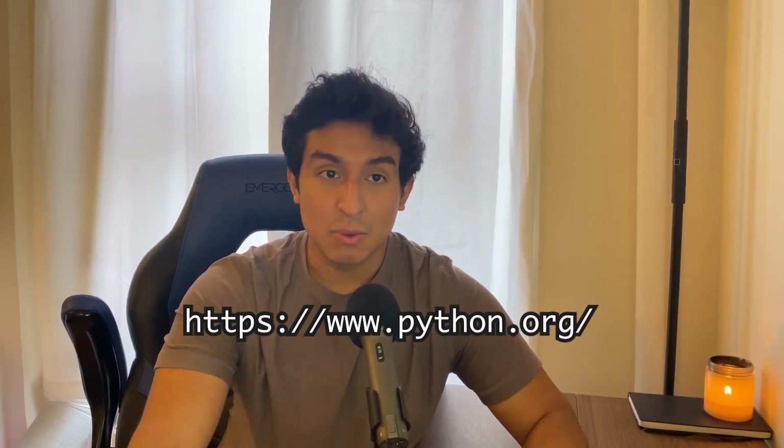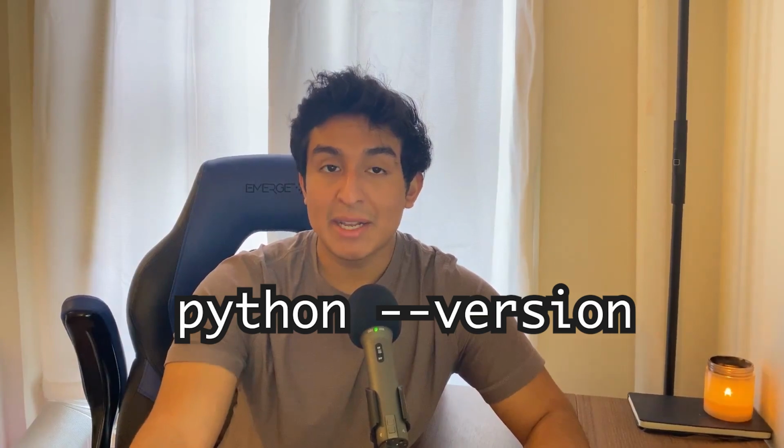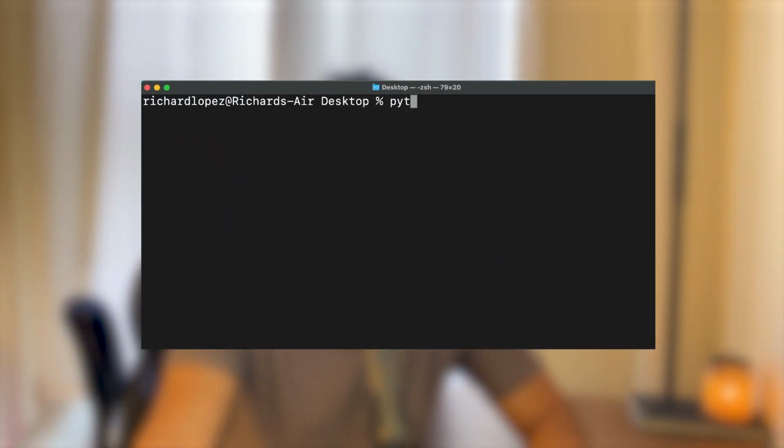I will have a link to the web address for downloading it. And make sure you have 3.7.1 plus installed, since this is the version of Python that the API requires. To check your Python version, just run python --version in your terminal. It should say Python followed by your version number. Mine meets and exceeds the version number required, so we're good to go.